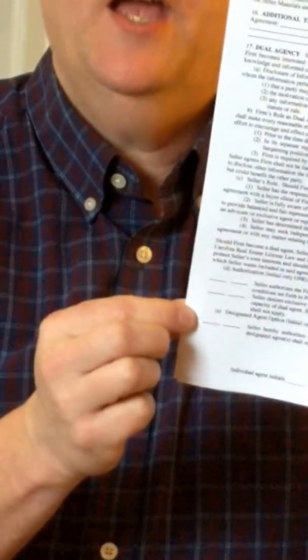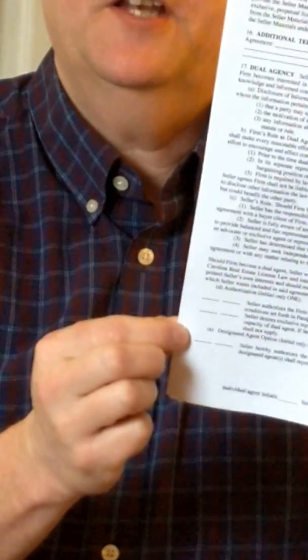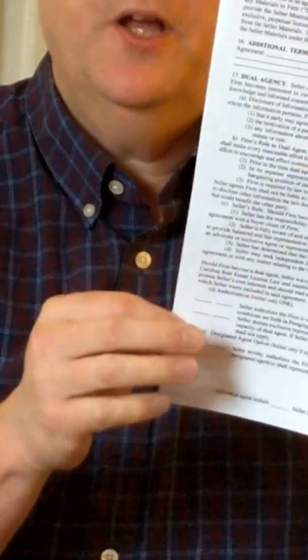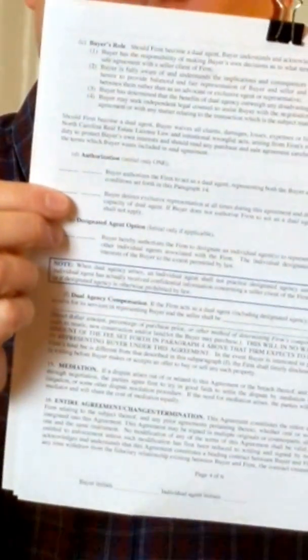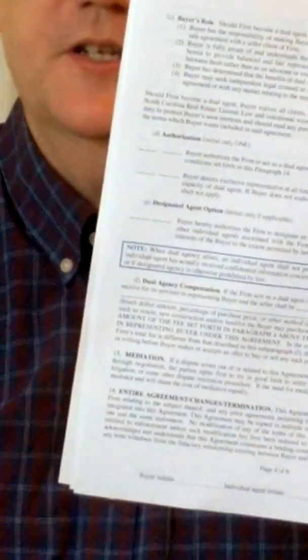It authorizes you to act as either a dual agent or designated agent. And I'll tell you in a minute why that's important, that you go ahead and do it the first time you go through the agreement with them and have them initial those. Same thing on the buyer agency agreement. On the buyer agency agreement, it is page 4 of 6. Same thing, there is the initial for dual agency and for designated agency.